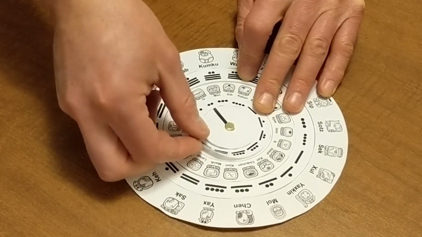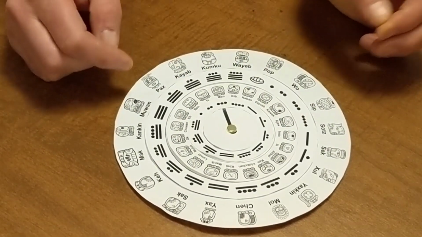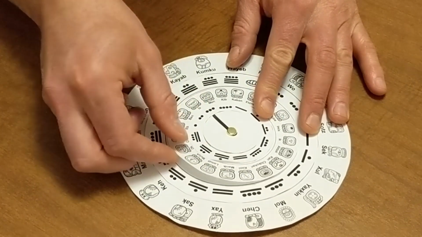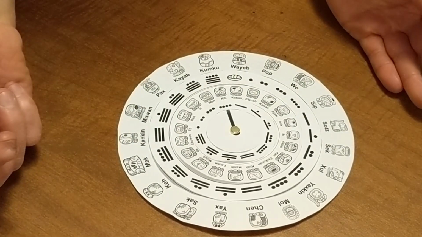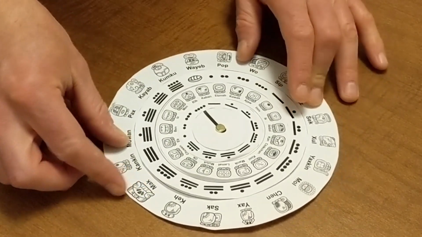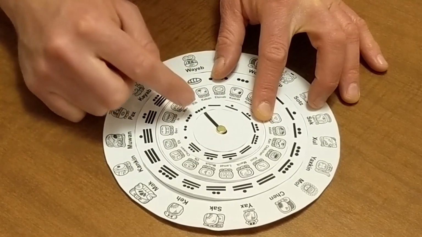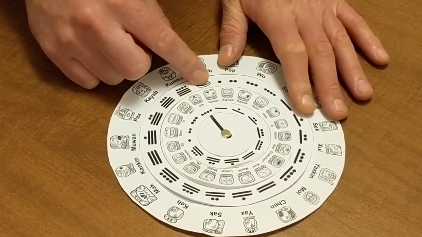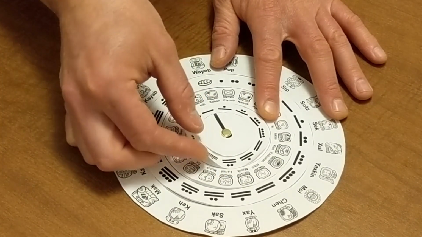Then it'll be 3 Men, 18 Kumku, and then we will get to 4 Kib, 19 Kumku. And then the next day will not be 0 Kumku. The next day will be 0 Wayeb, 5 Kaban. So we moved all of them, because the Kumku got to 19 and it was full. So then it restarts at 0 with Wayeb. The day after that would be 5 Kaban, 1 Wayeb, and then you keep going.